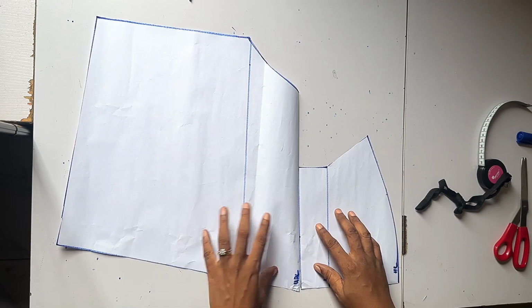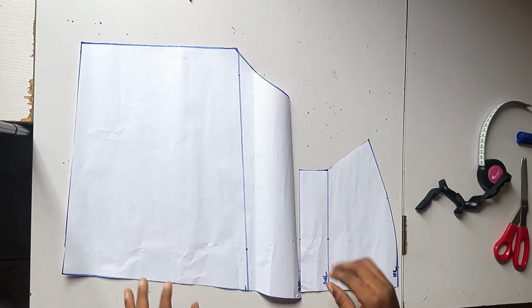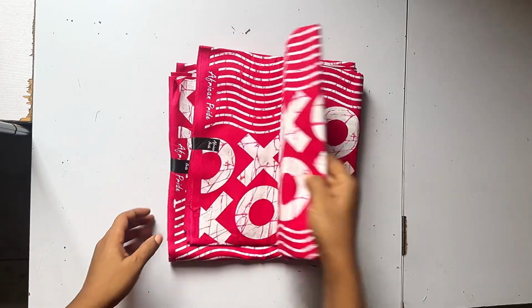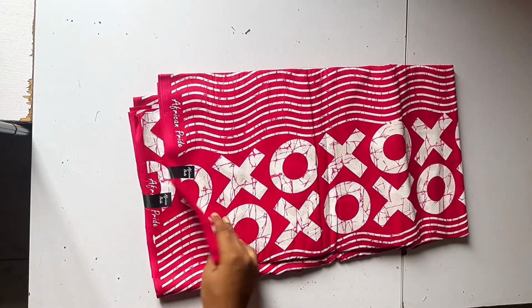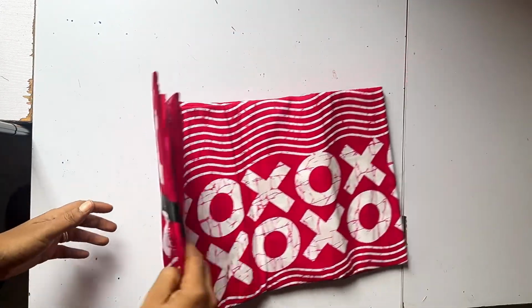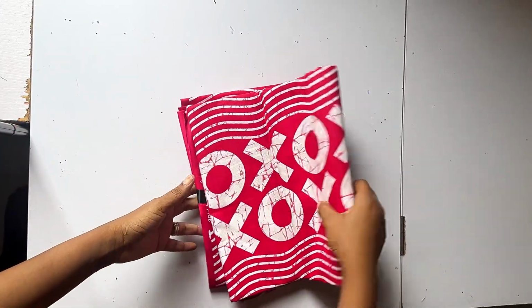So now we have our pattern, and I'll be using this to cut both the front and the back. This is the fabric I'll be using for this dress. I have it in 6 yards, but I'll be using about 3.5 yards for this dress.